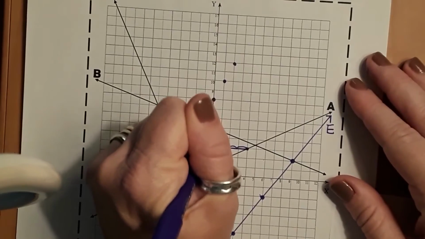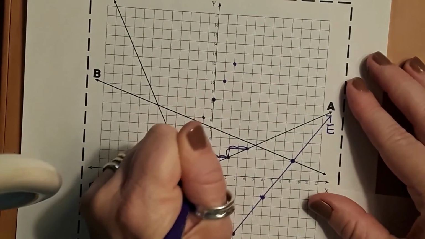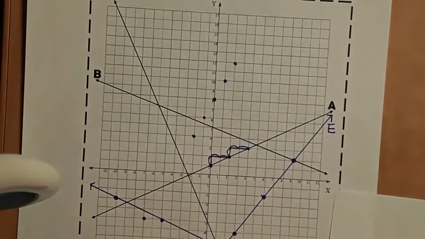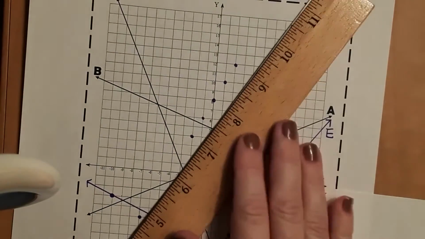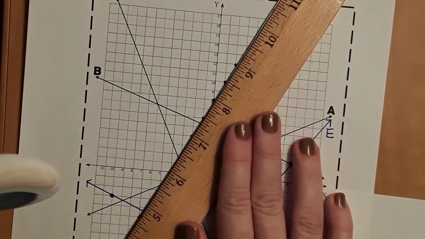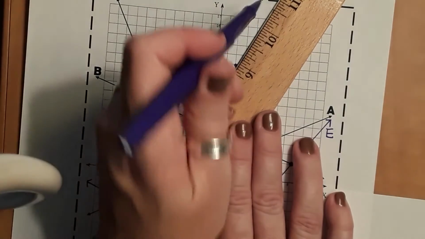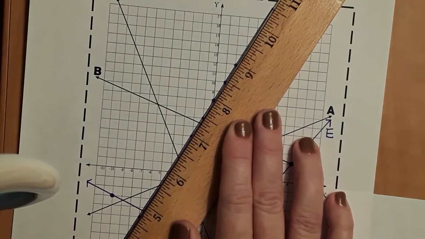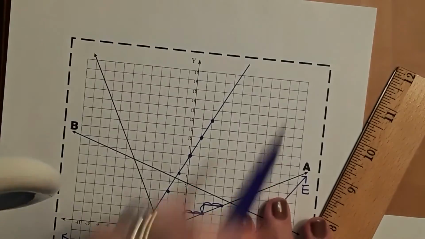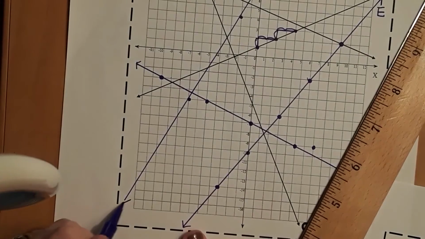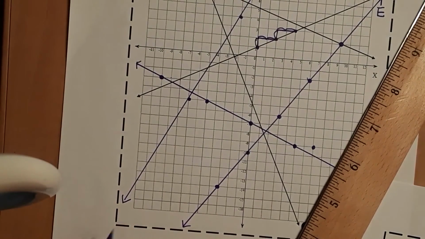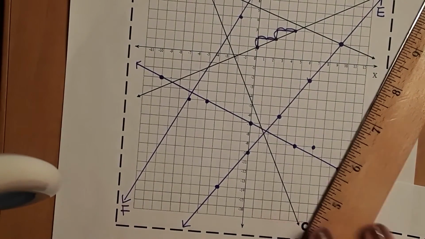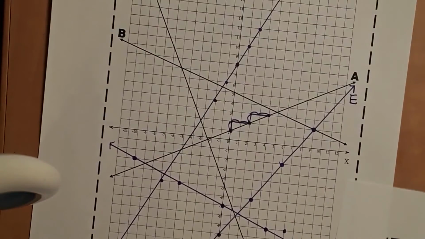We can also go down 2 to the left 1, down 2 to the left 1. I'm going to go ahead and graph that. Make sure you're taking your lines all the way through the graph, end to end, placing your arrows. And then we're going to label this line F.